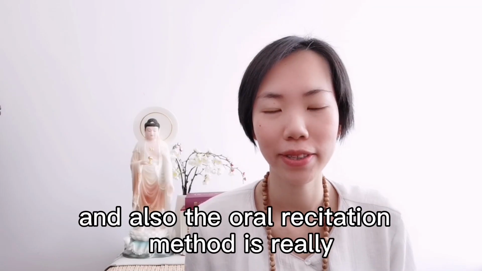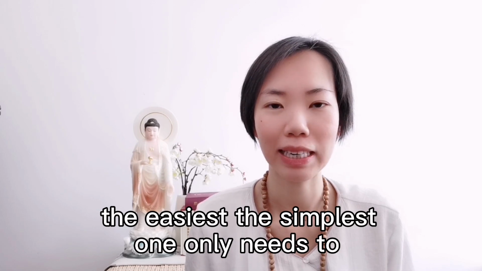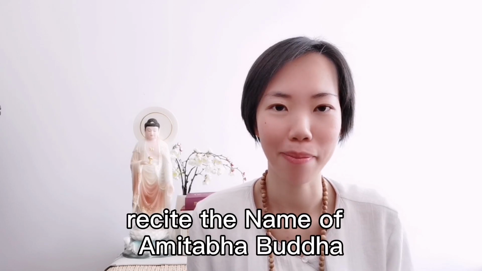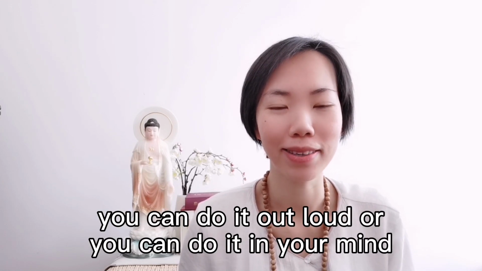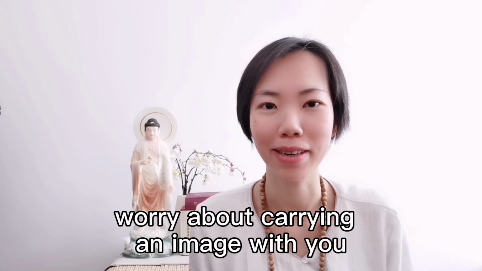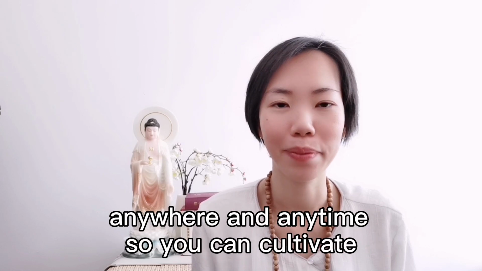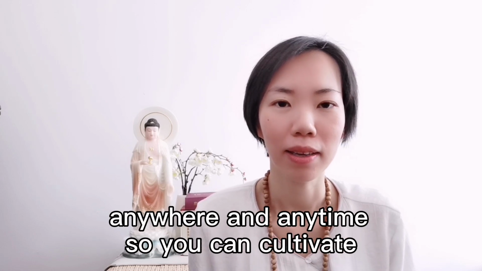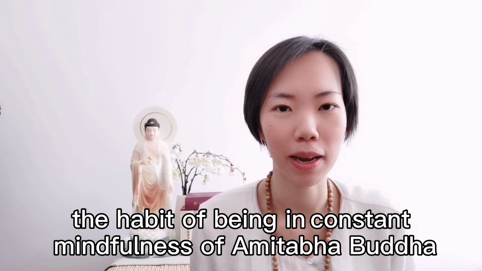And also the oral recitation method is really the easiest, the simplest. One only needs to recite the name of Amitabha Buddha. You can do it out loud or you can do it in your mind. And this is so portable. You don't need to worry about carrying an image with you to look at all the time, but you can just practice anywhere at any time. So you can cultivate the habit of being in constant mindfulness of Amitabha Buddha.